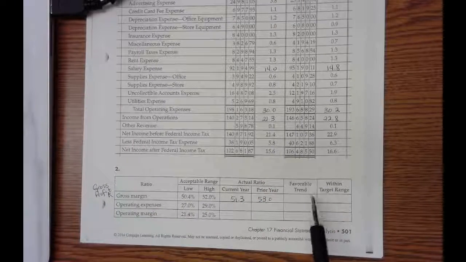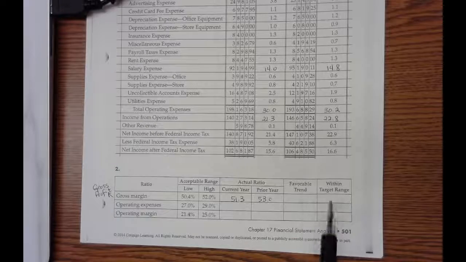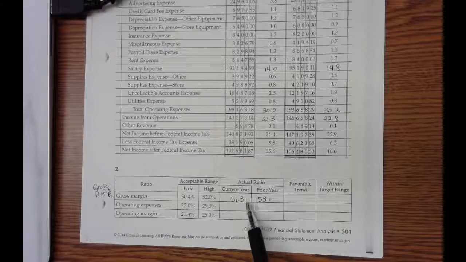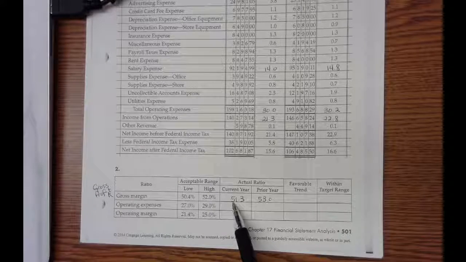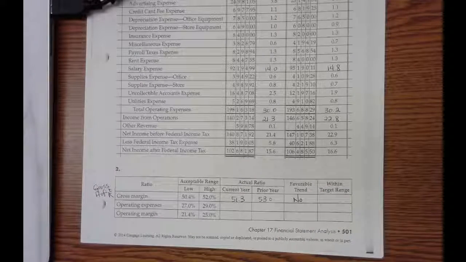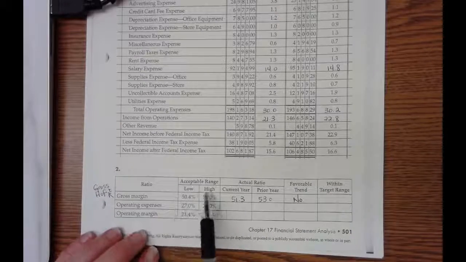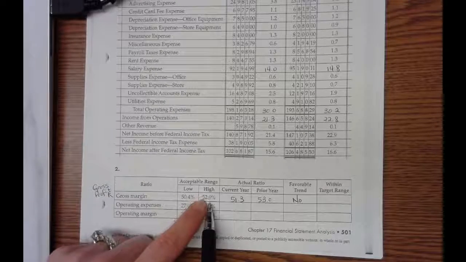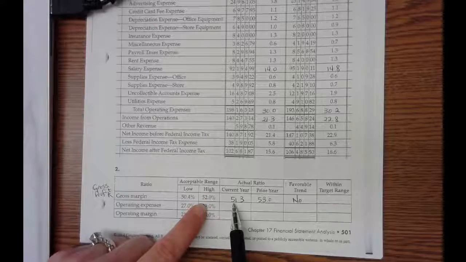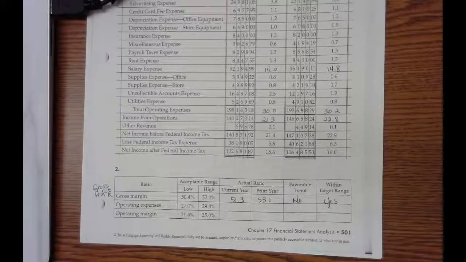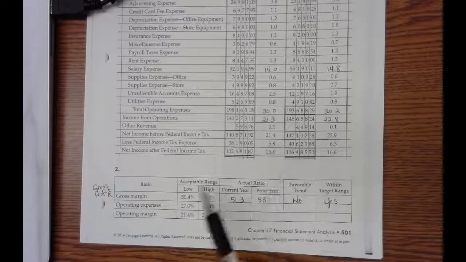Now we're being asked to identify if this is a favorable trend. So if in the prior year it was 53, but gross profit has now gone down to 51.3, that is not a favorable trend. But then management has identified an acceptable range between 50.4 and 52.0. So for the current year, we can say, yes, it's within the target range. However, it was still an unfavorable trend.